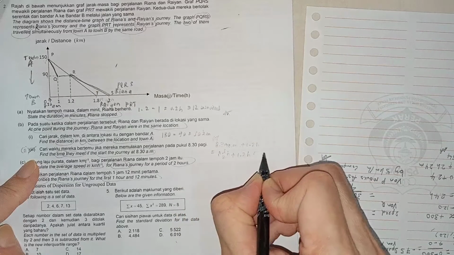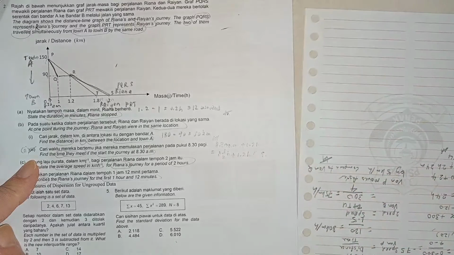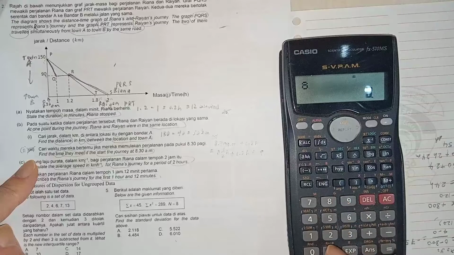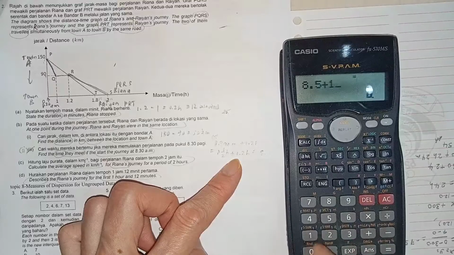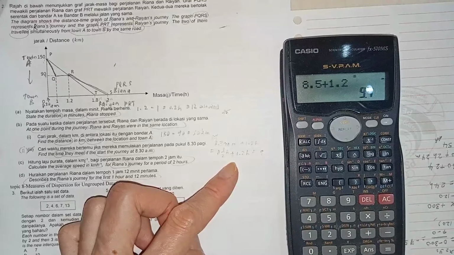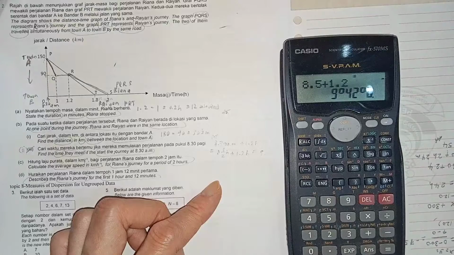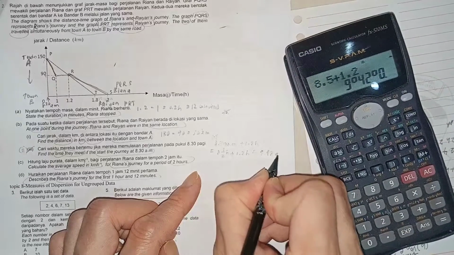Using calculator, 8.5 plus 1.2, so it's 9.7 hour. I press this one, 9 hour and 42 minutes, so it's 9:42 a.m.